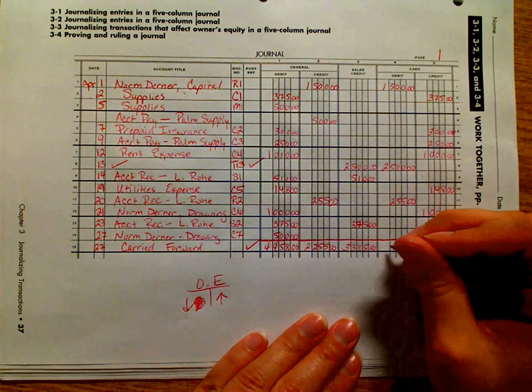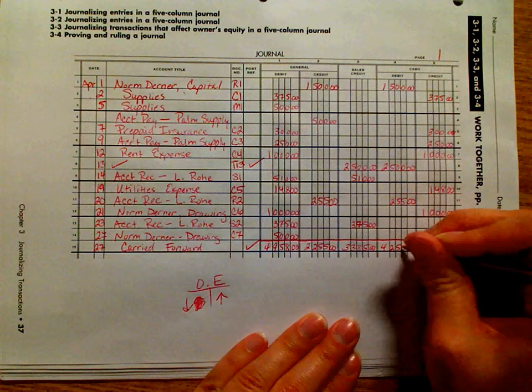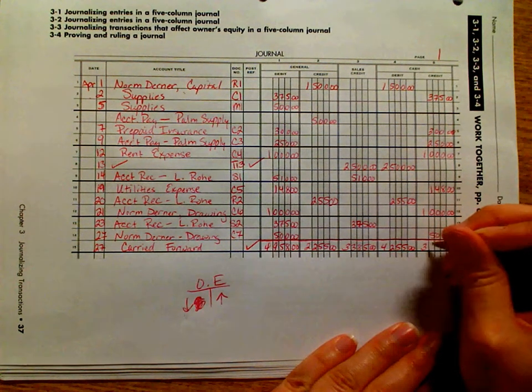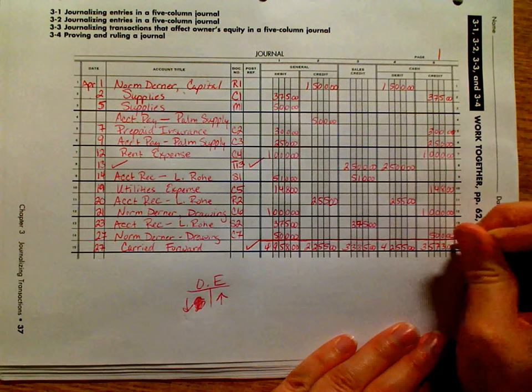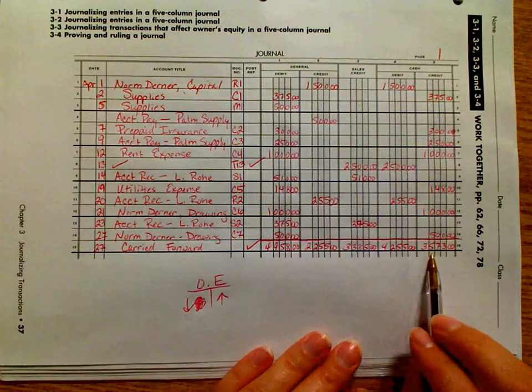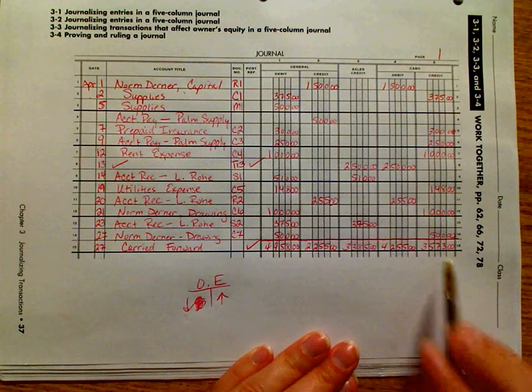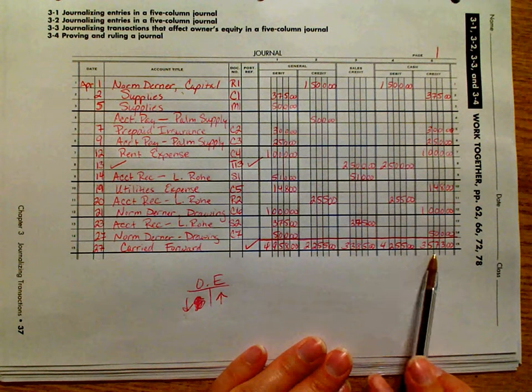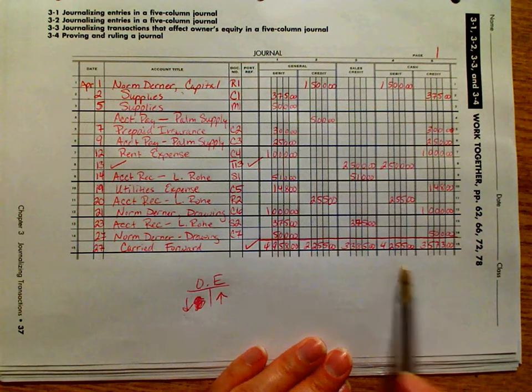Cash debit is $4,255. And cash credit is $3,573. So we do have more cash in than we had out because our debits exceed our credits.